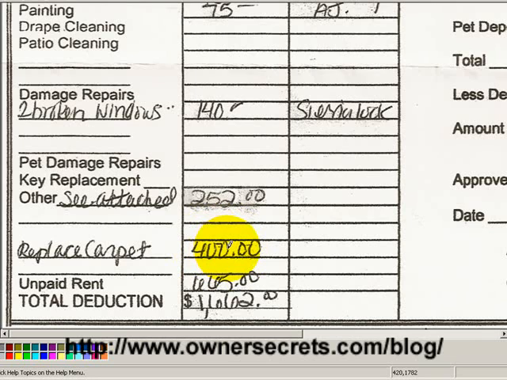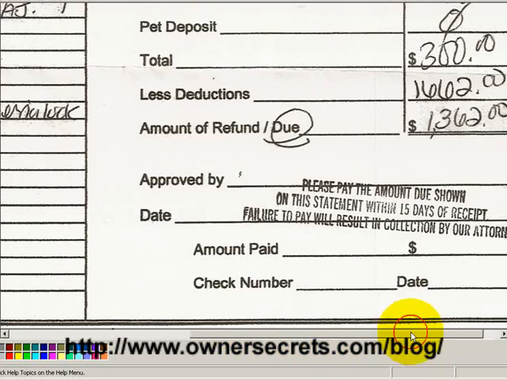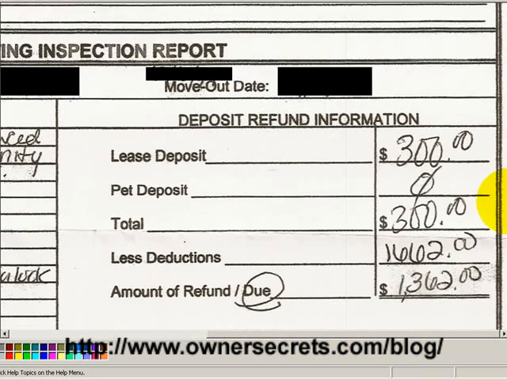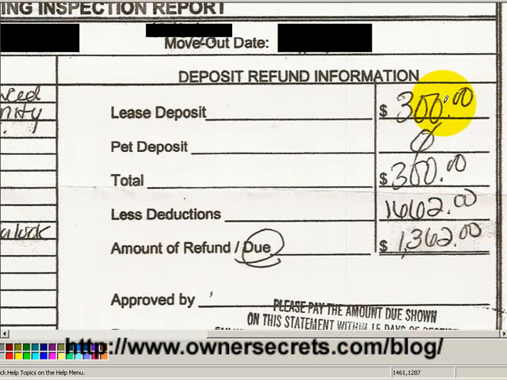The tenant moved out and did not pay the last month's rent. The tenant can't do that. So, the total cost to the tenant is $1,662. Let's go over here on the other side of this form. Okay, there's the $300 that they put down. Obviously this was a few years back when $300 was the going rate. There's the $1,662. You minus the $300 from that, and the amount of refund due is $1,362.